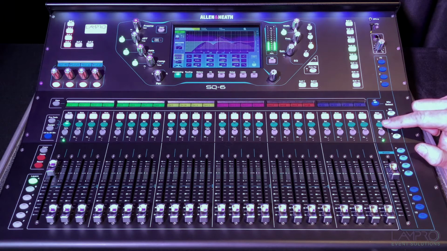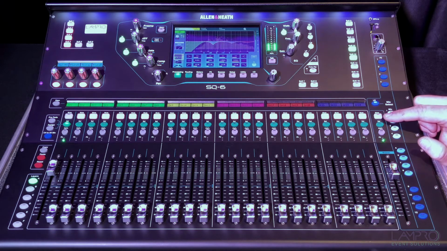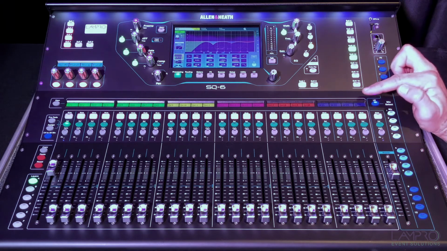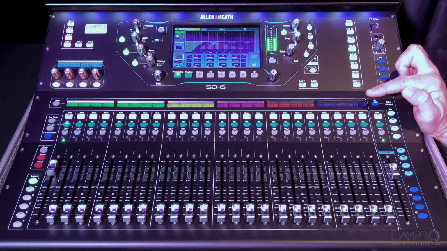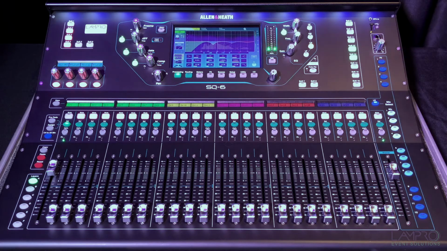The select button will select the designated channel or output to access any processing or features that might be assigned to it. The mute button will mute the input channel or the output that is assigned to it. The LCD scribble strip at the top of the mute button allows the user to name the input or output that is assigned to the fader and can also be changed to different colors for easy identification. These features are applicable to all the different fader strips on the SQ6.